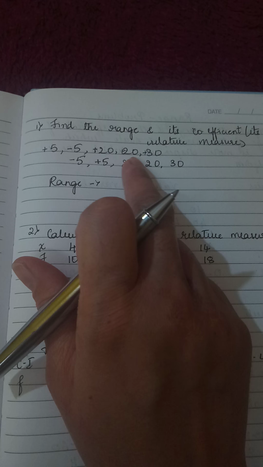If you are finding the difference between the largest and smallest, this is your absolute measure. And if you are calculating the coefficient of range, what is the coefficient of range? It is the largest value minus the smallest value divided by the largest value plus the smallest value. Then this is your relative measure, which is used for comparison.